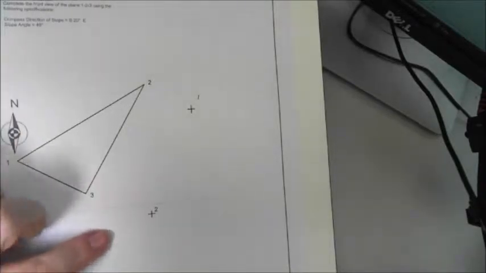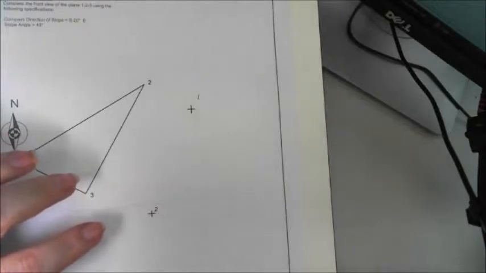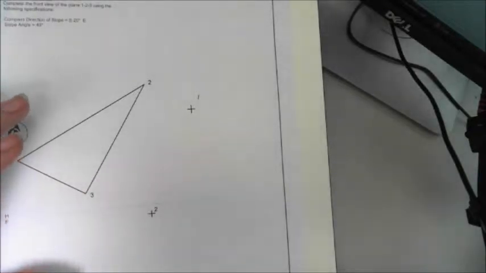Descriptive geometry to IB. In this particular case, we're finding a slope of a plane again, but this time we've got to actually draw the front view. We have to know a couple of things. It's a little more complicated. This is like the reverse engineering, reverse construction.